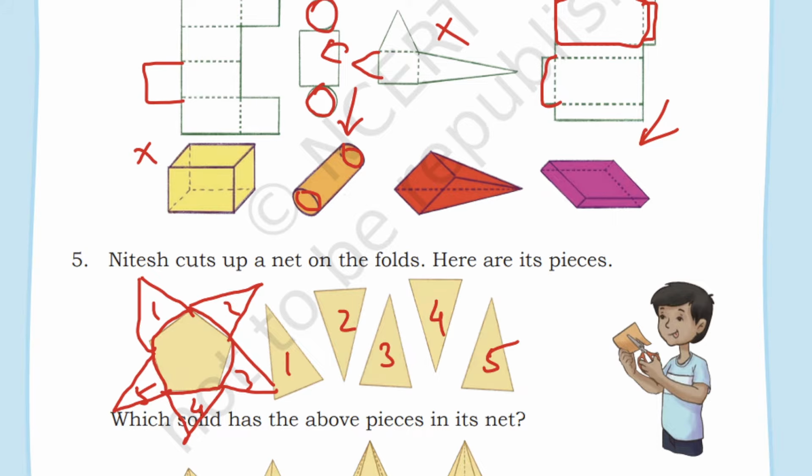This is a triangular shape, this is also not the one. Let's see, 1, 2, 3, 4, 5, 6, no, this is not the one. So 1, 2, 3, 4, 5. We are getting 5 at the bottom, and the triangles we see, 1, 2, 3, 4, 5. So this one is the correct answer.